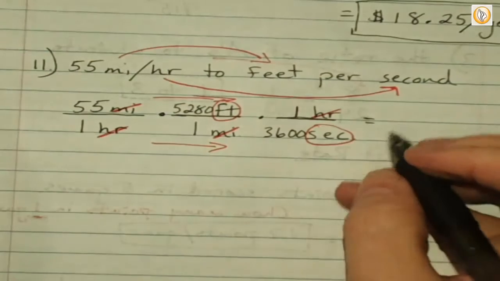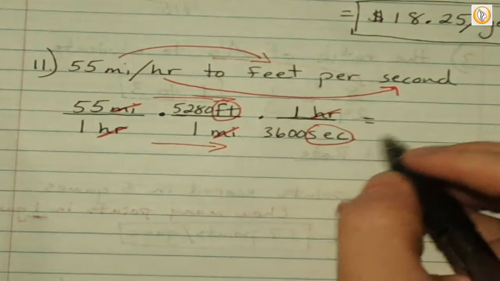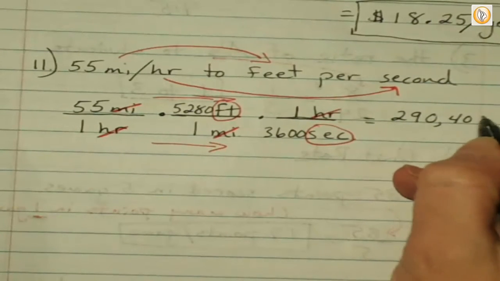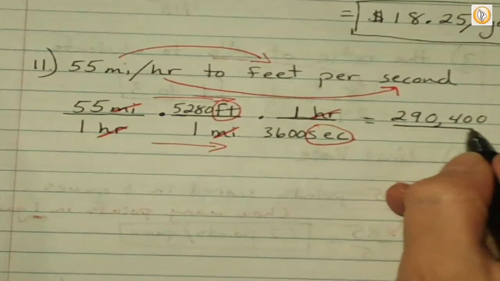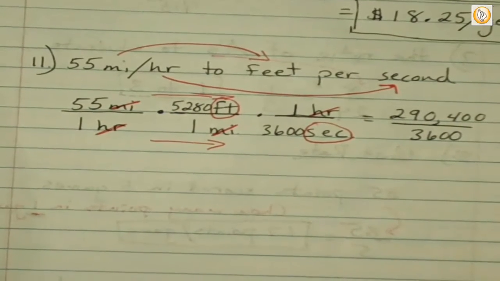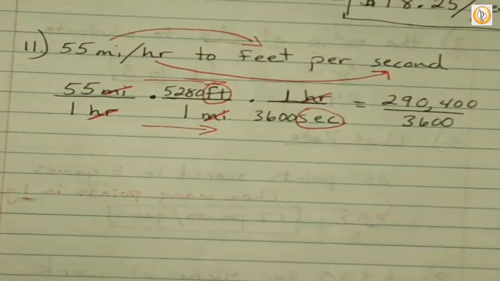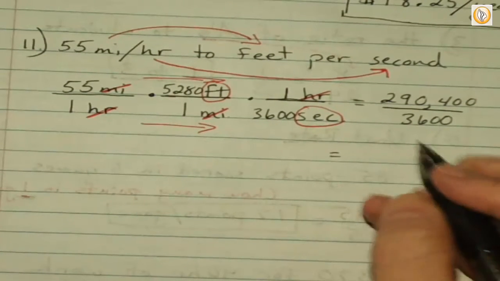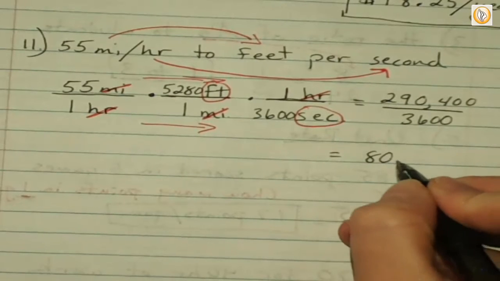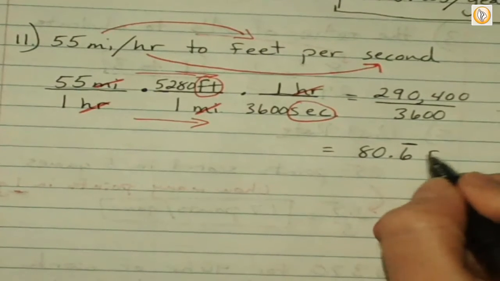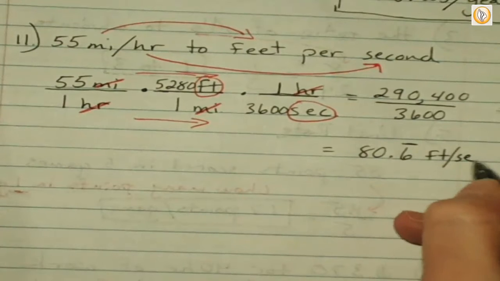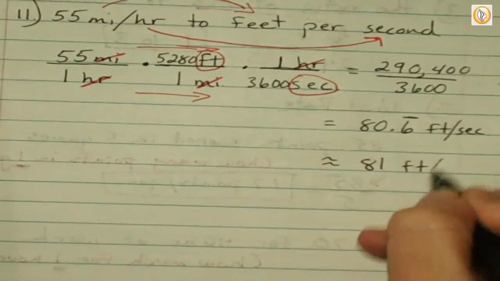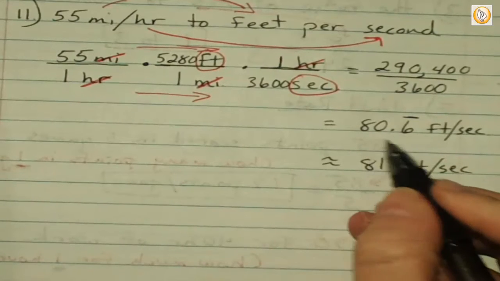55 times 5,280 times 1 gives me 290,400 over 3,600. Does anyone not know where we're getting this? And yes, remember I said y'all can use calculators. Now we divide. We get 80.6 repeating feet per second, but that's kind of dumb. So I would do 81 feet per second because no one talks like that.